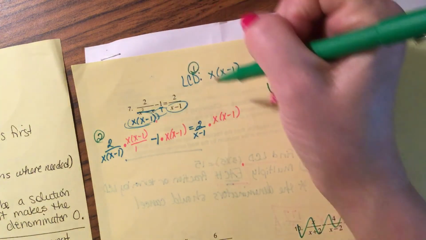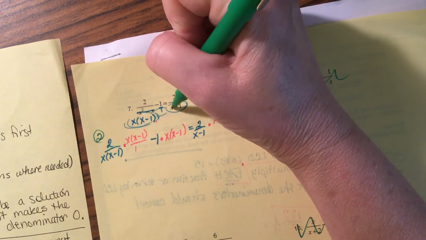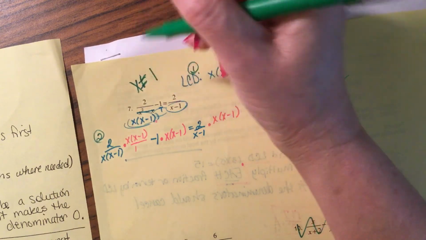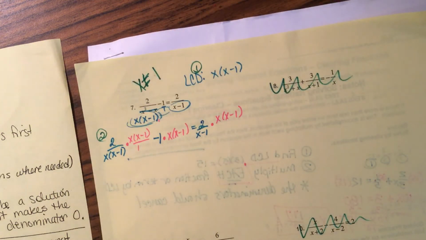Now if we're going to think about our restrictions here, remember x cannot be 1 because if it were 1, 1 minus 1 would be 0. So if I were to get 1 as an answer, then that wouldn't work.